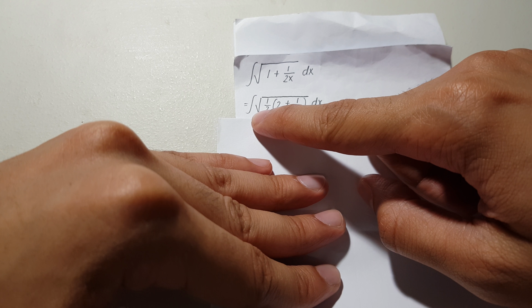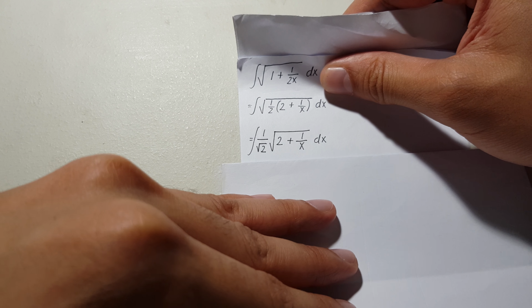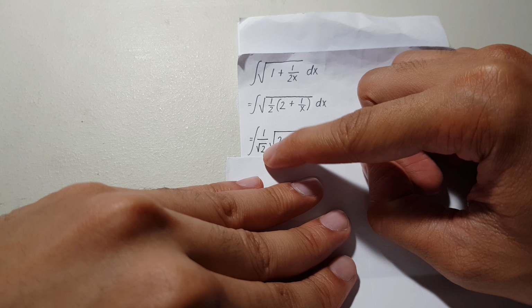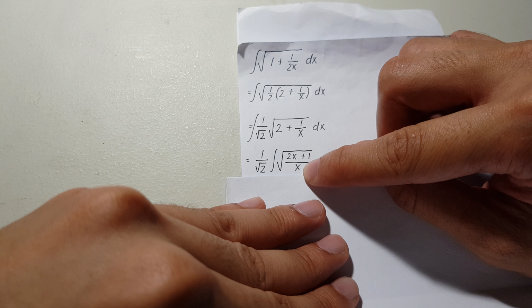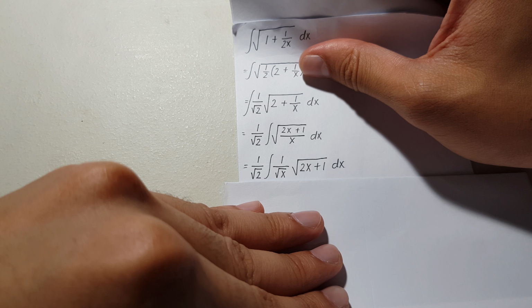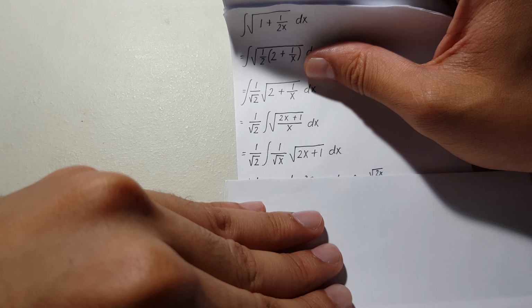Now we can further separate both of these factors, and we have to keep in mind that they should retain their roots. Now this 1 over square root of 2 is just a constant. We can bring it out of the integrand. At the same time, we can perform this operation, giving us (2x plus 1) all over x. Now we can separate both the numerator and the denominator, and from here we can further integrate using trig sub.